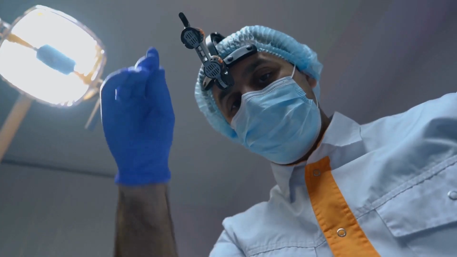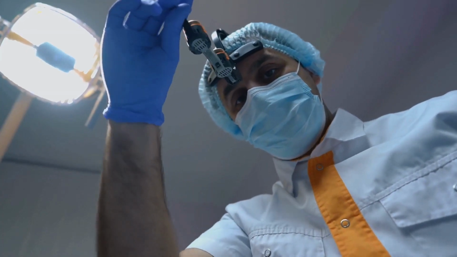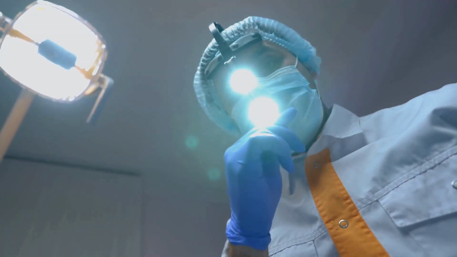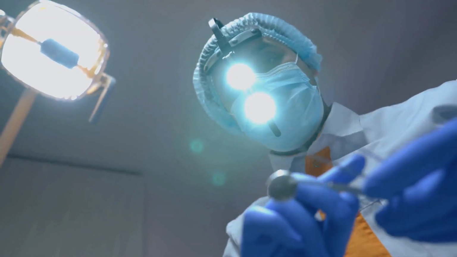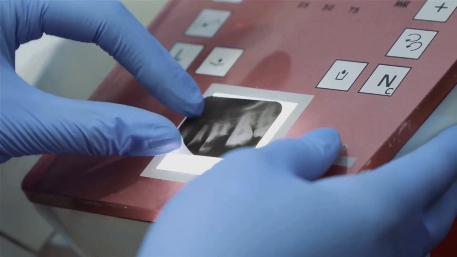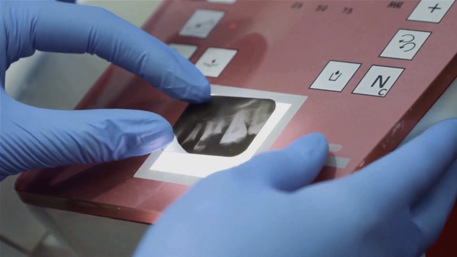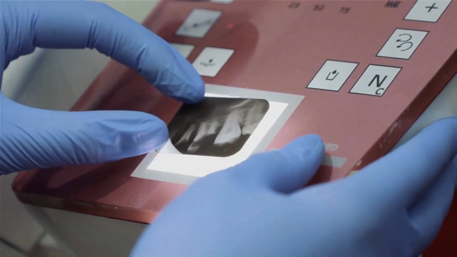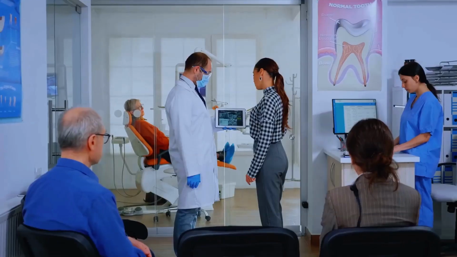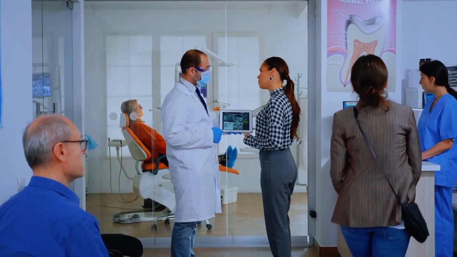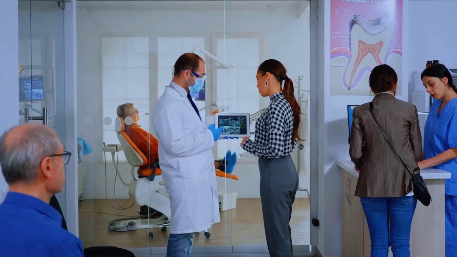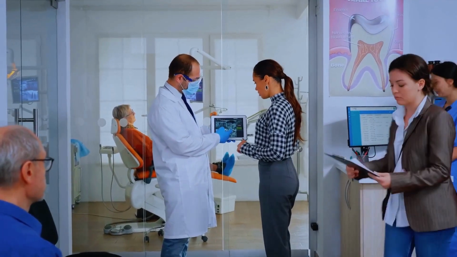This glare not only affects the aesthetic quality of the photographs, but can also mask subtle details crucial for accurate diagnosis. For instance, detecting early signs of decay, hairline fractures, or subtle changes in tissue texture can be difficult under normal lighting conditions. Cross-polarized photography addresses this issue by utilizing two polarizing filters, one placed over the light source and the other over the camera lens.